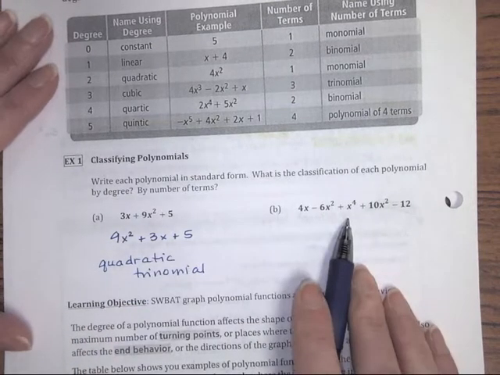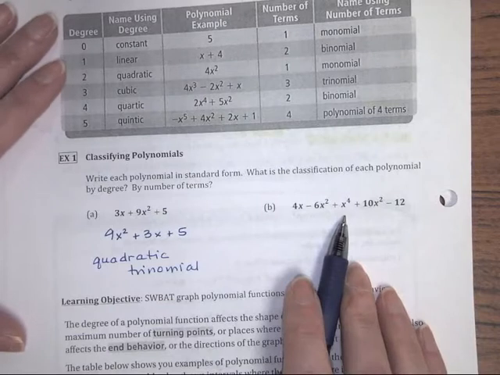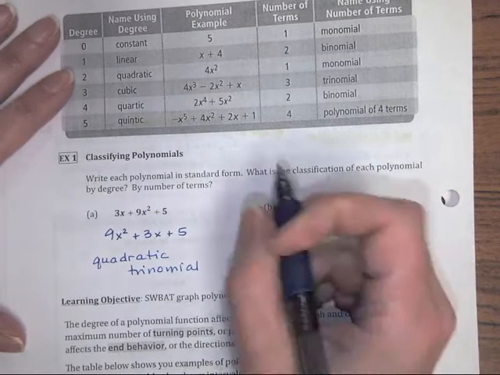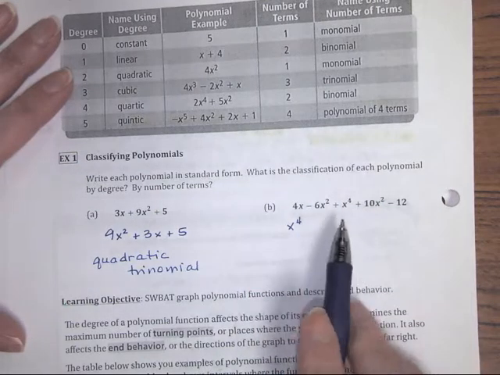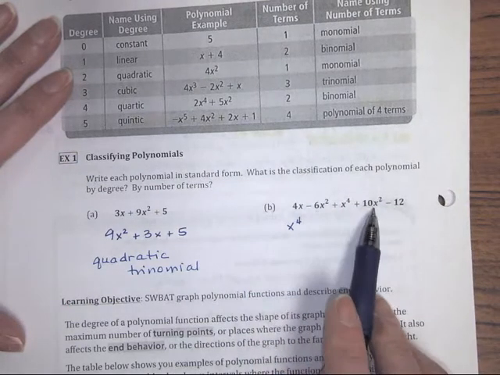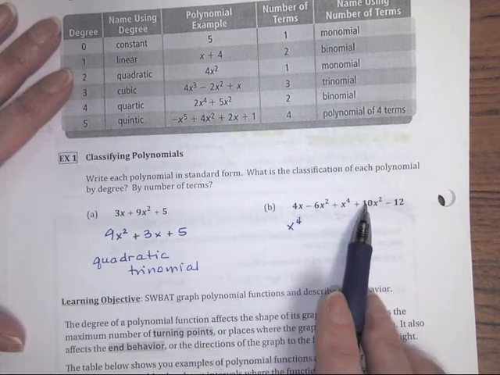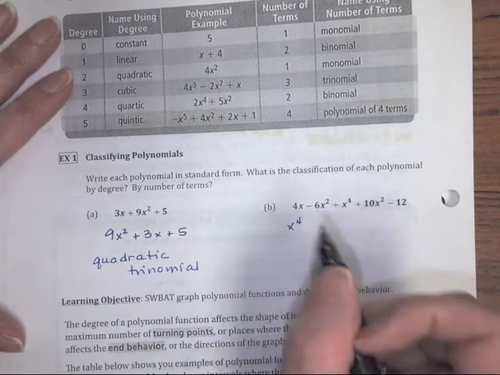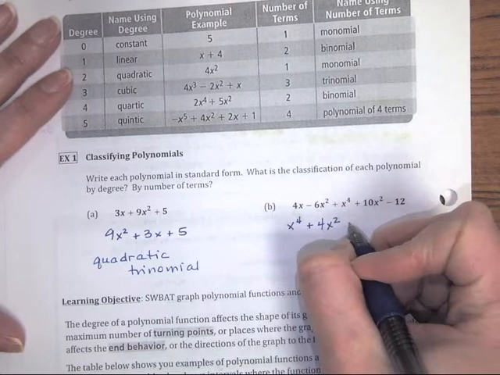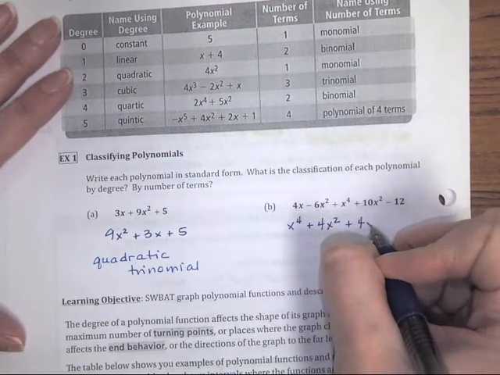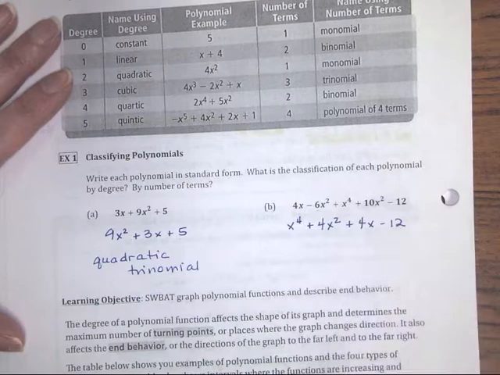Over here, wow, what a mess. We've got to put these in order to make it be in standard form. So we're going to put x to the 4th first. I don't have any x to the thirds. Look, I have 2 terms that have x squared, so I need to combine those like terms. So plus 4x squared. Then I've got plus 4x and then minus 12.